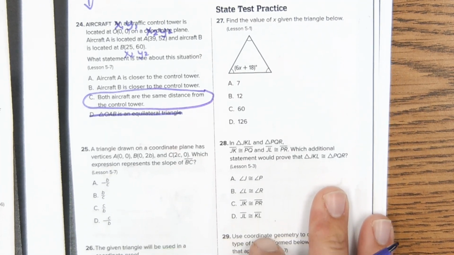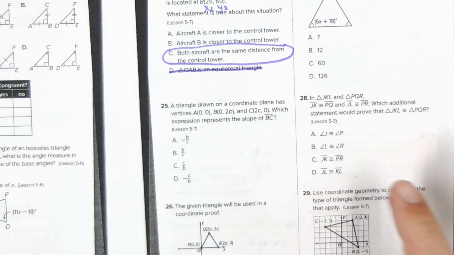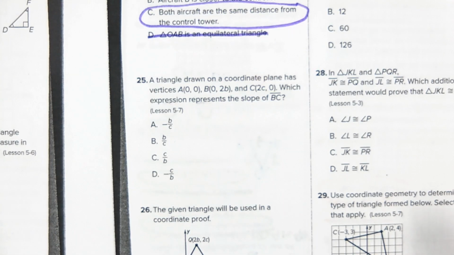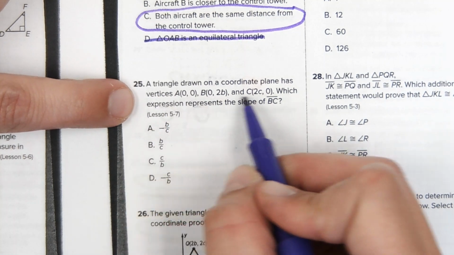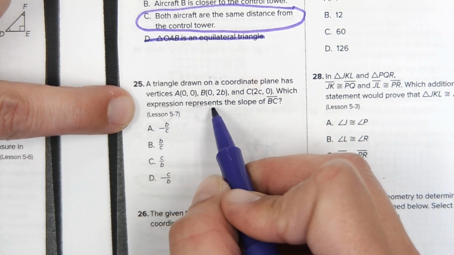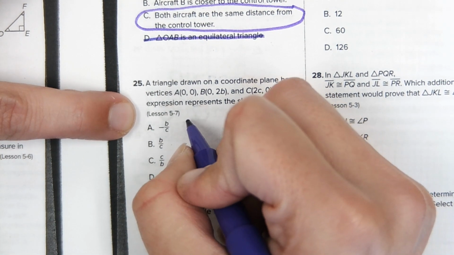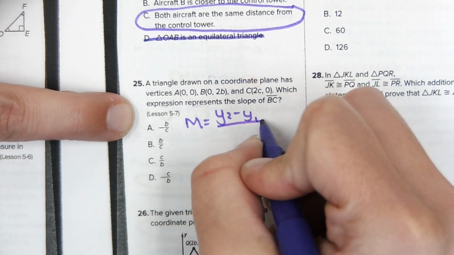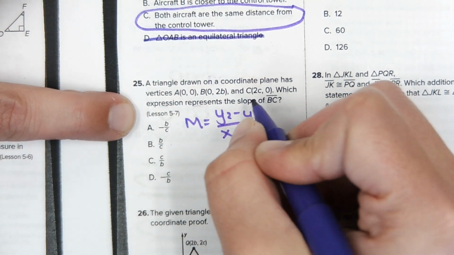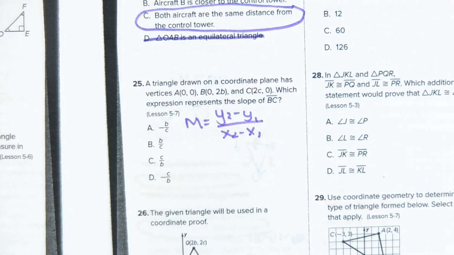Okay, moving on to the next question. I'm going to zoom in here too. A triangle drawn on the coordinate plane has these vertices. Which expression represents the slope of BC? Okay, so slope is y2 minus y1 over x2 minus x1. So we need to find the slope between the two points.